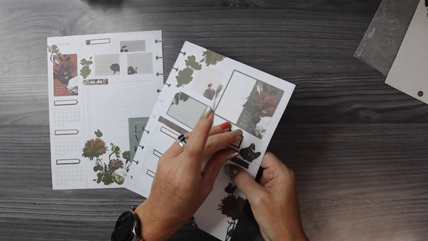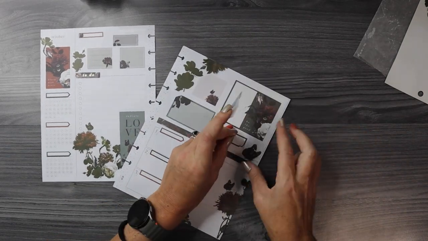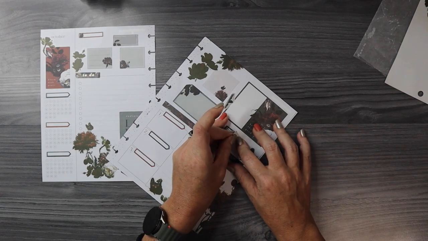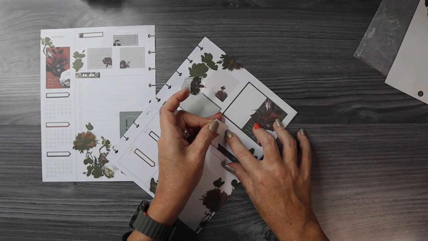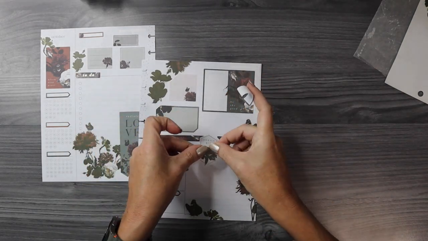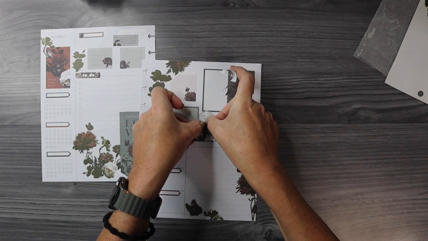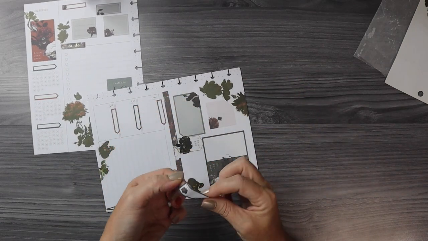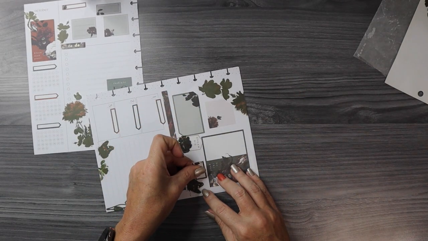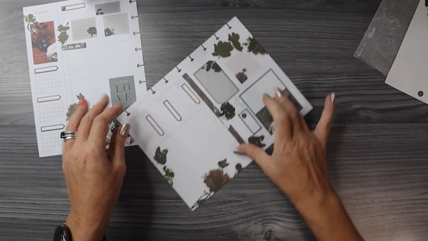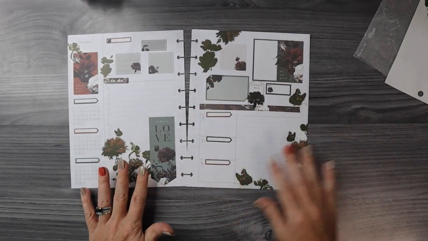So maybe move this one over just a touch more, and we can fit it right here. Like that. And then we'll make our butterfly like that. Oh yes, that works perfectly.